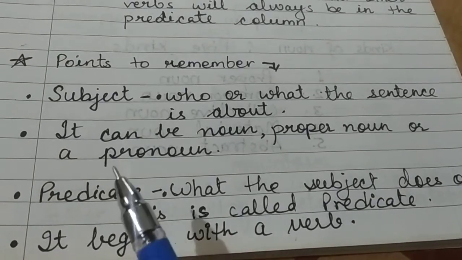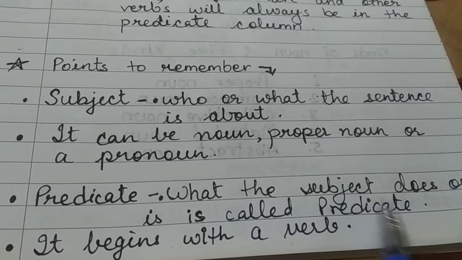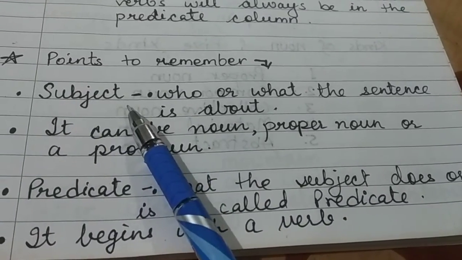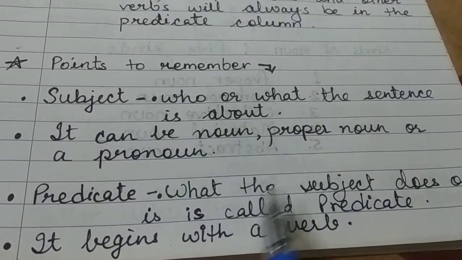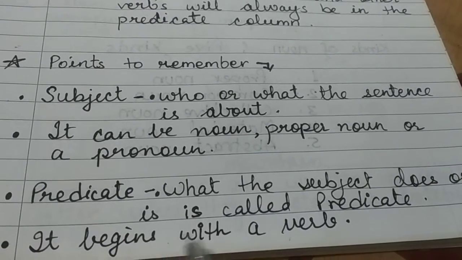Predicate. What is a predicate? What the subject does or is called predicate. Now when we find out the subject, what this subject is doing, the rest of the sentence will be your predicate, and it always begins with the verb.